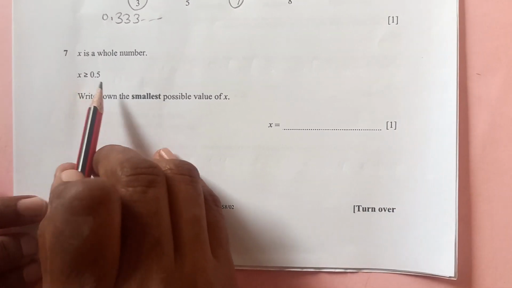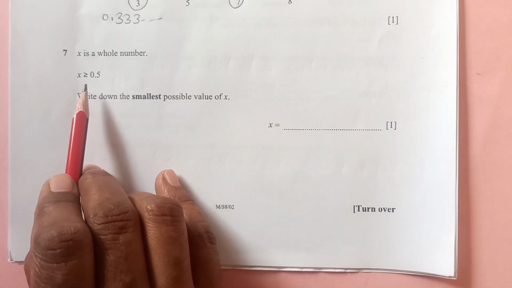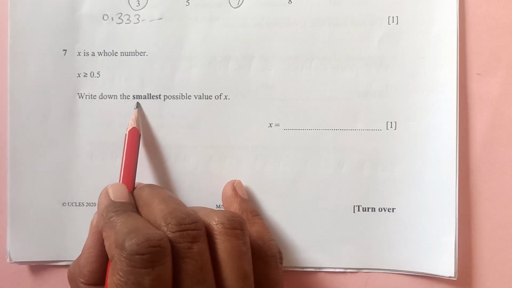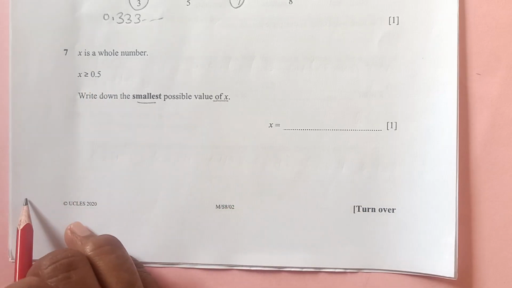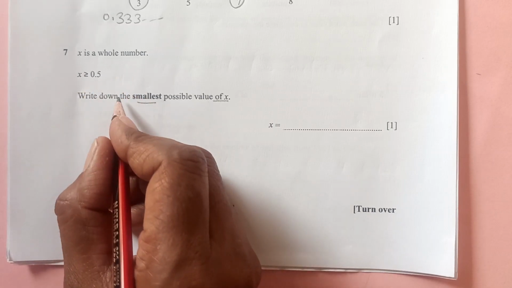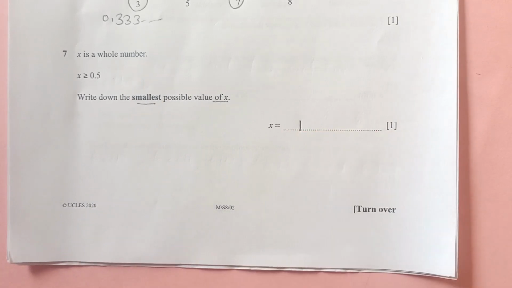Now x is a whole number and x is greater than 0.5. Write down the smallest possible value of x. So x is greater than 0.5. Greater than 0.5 means the whole number after 0.5 will be 1. So x is going to be 1.